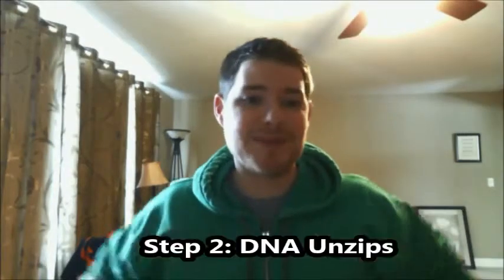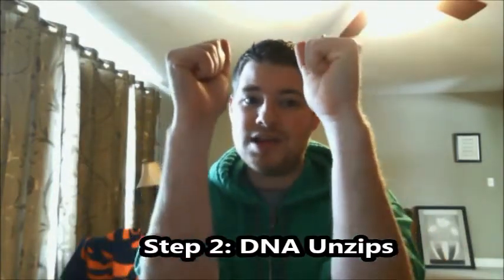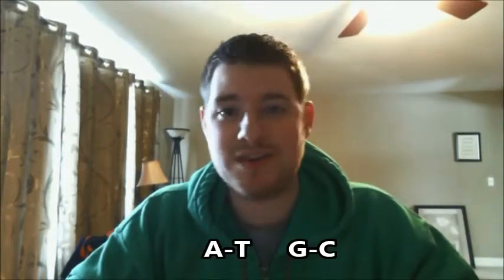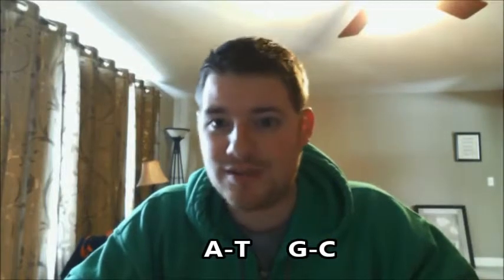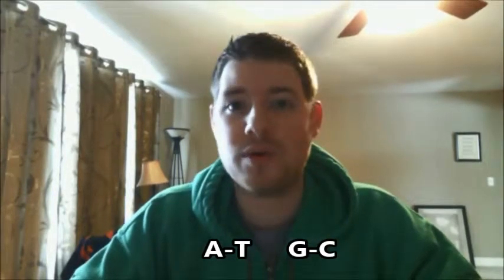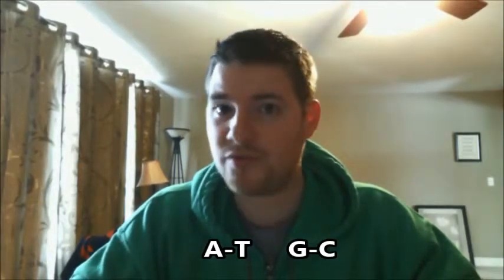The second step is that once we have the DNA lined up like a ladder, we have to unzip the DNA connections. We talked about the base pairing rule, where A's go with T's and G's go with C's, adenine with thymine, guanine with cytosine. And that's what we're going to do. We're going to break those bonds apart from each other. So it's got to unzip, just like a zipper. It unzips itself.